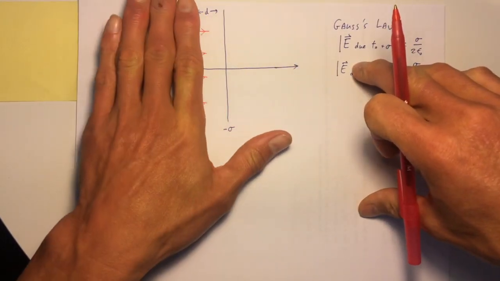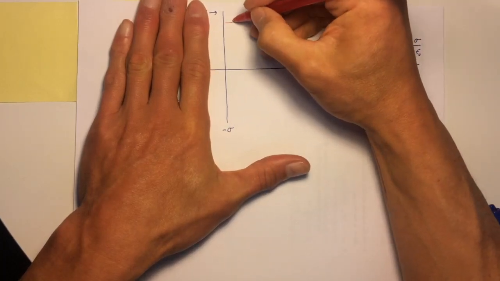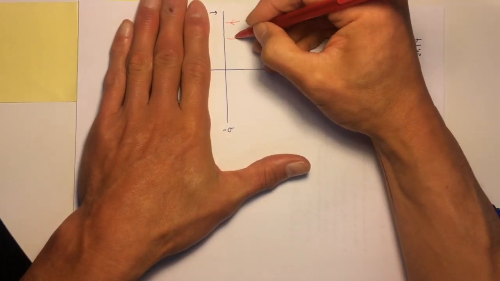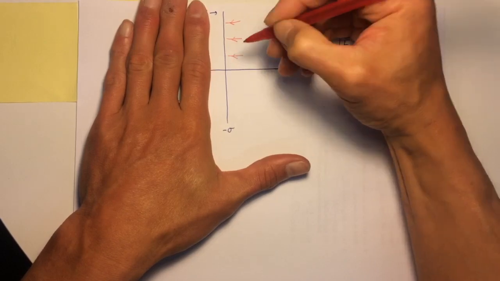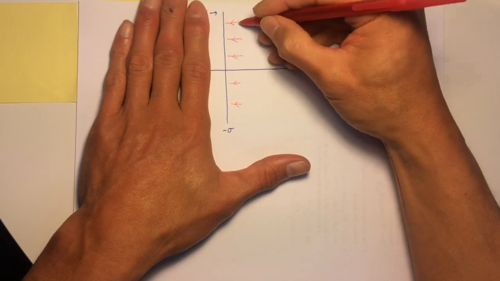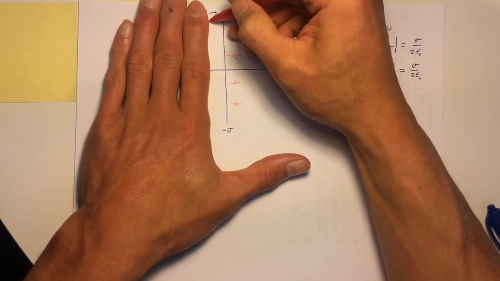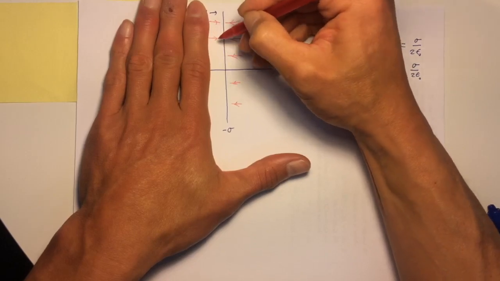This plate, though, is negative, and field points towards negative charge. So it points left on the right-hand side and towards the right on the left-hand side.